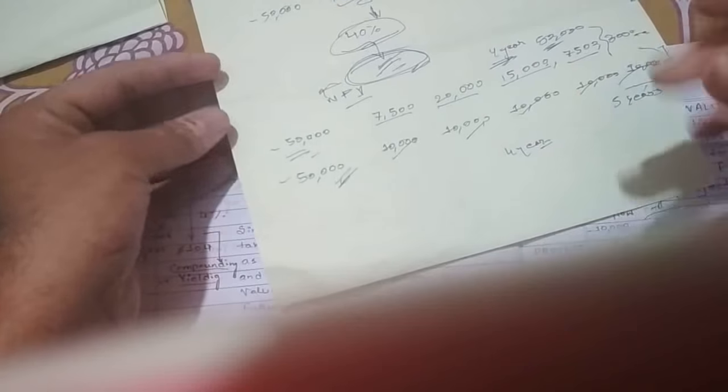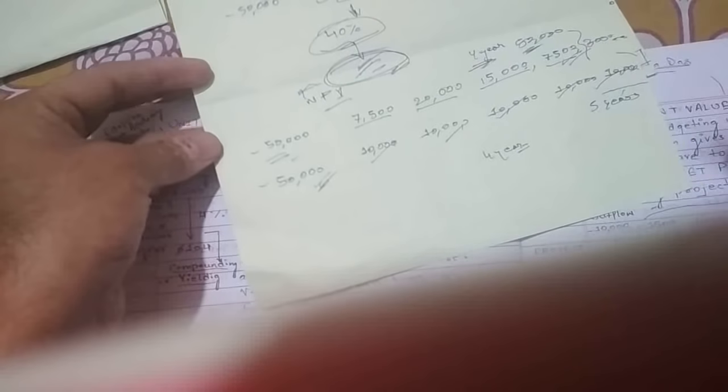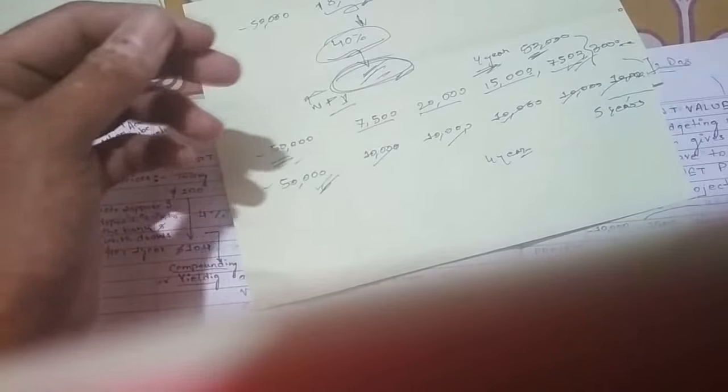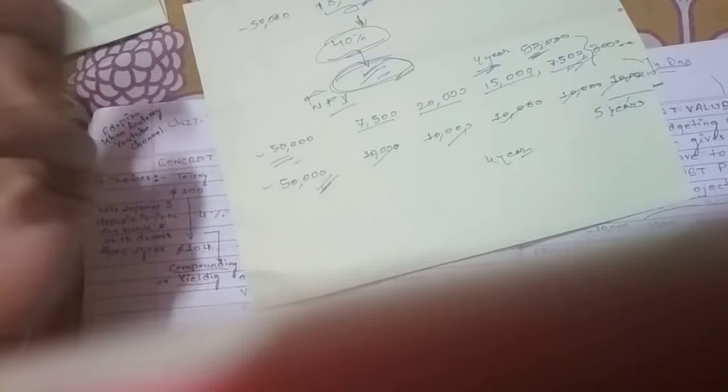So which project is better? The 4-year project is better, because in less time we are getting our investment back. So the first project is better according to the payback method. Here we are not calculating discounted values, we are just calculating the amounts as they are.